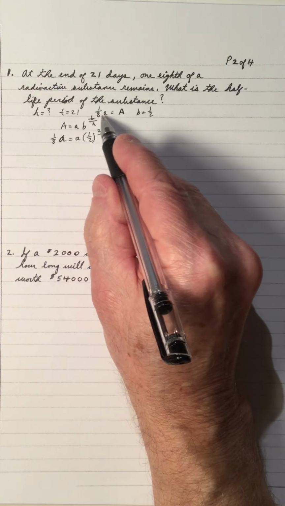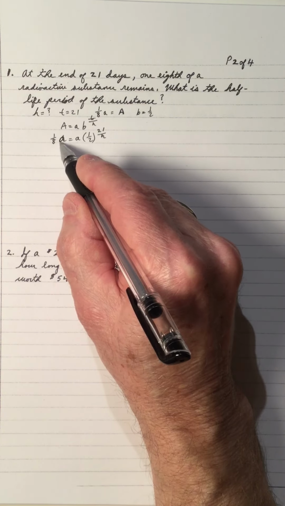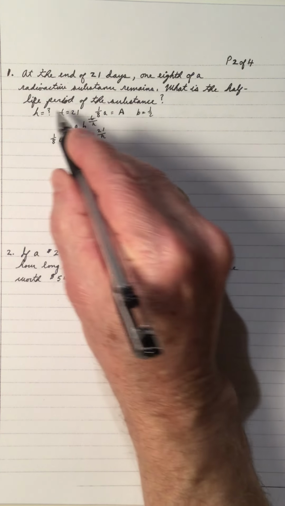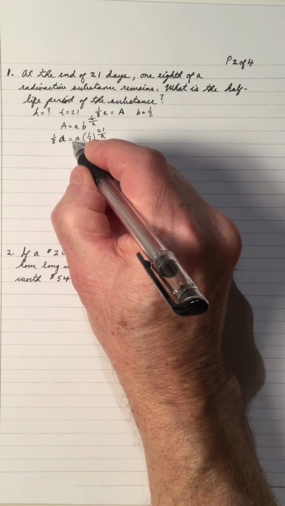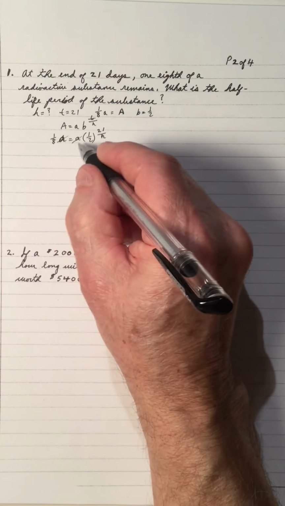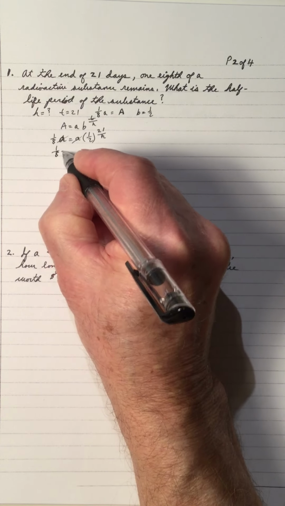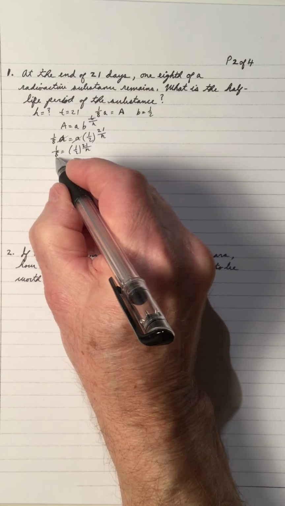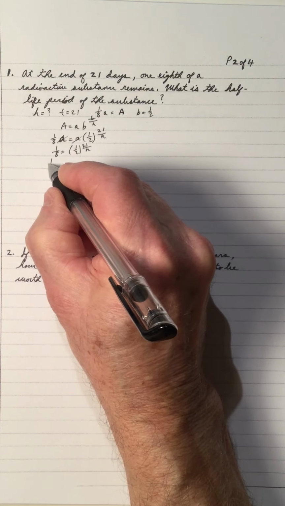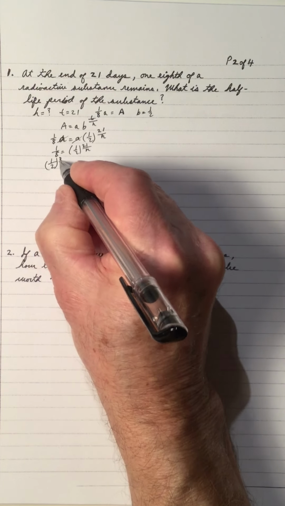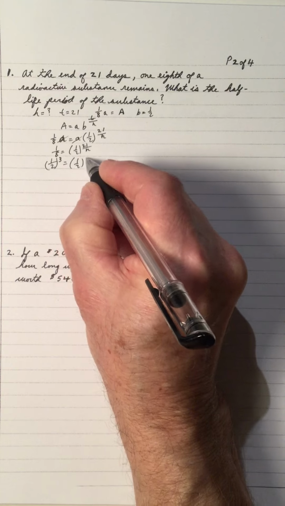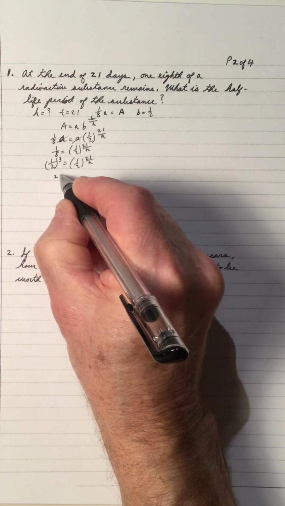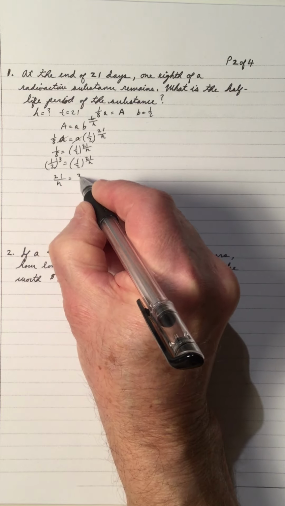So again, what remains is 1/8 of the original, so it's 1/8 of A. Half-life is the base. The time that expires is 21, and we're trying to find H, half-life. So the A's cancel out. We divide both sides by A, so 1/8 is equal to 1/2 to the 21 over H. And 1/2 to the third power is 1/8. Because they both have the same base, that means 21 over H is equal to 3.